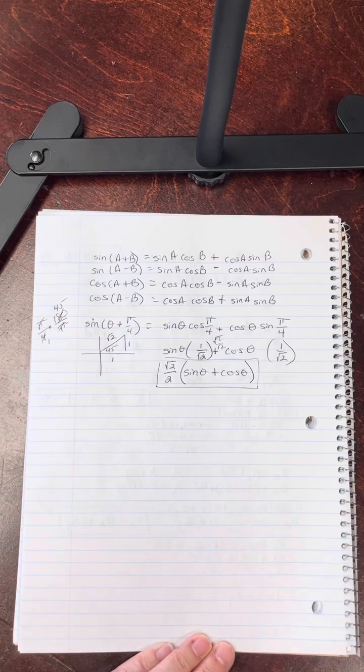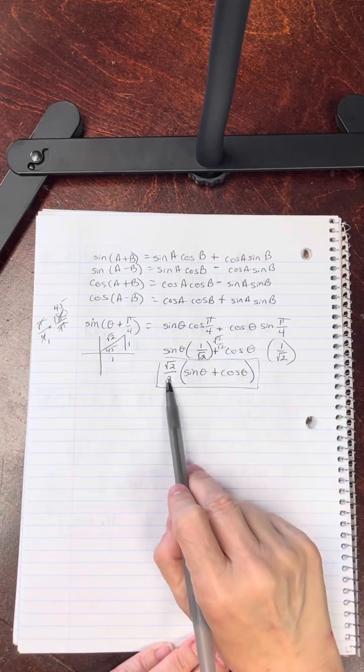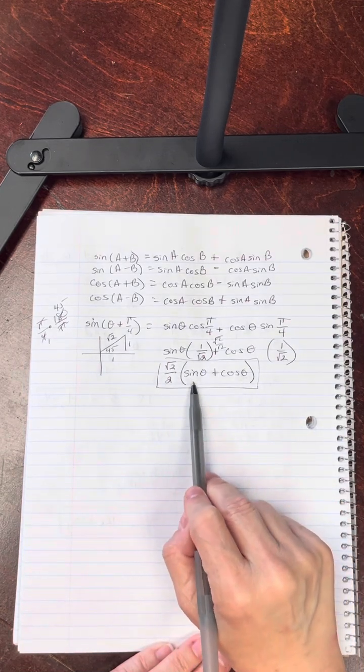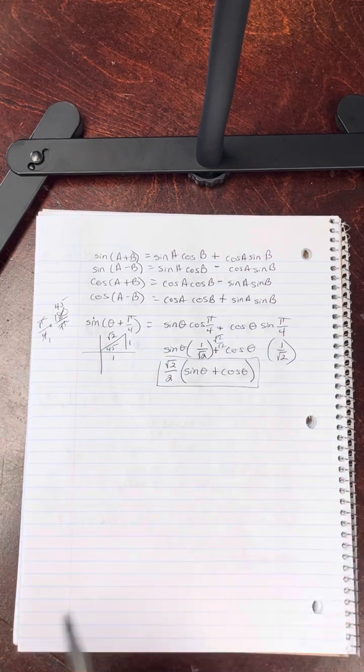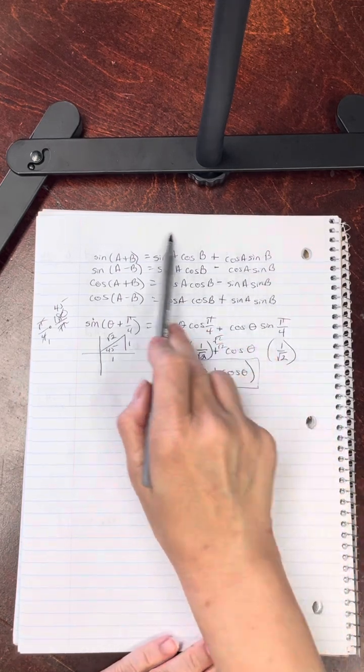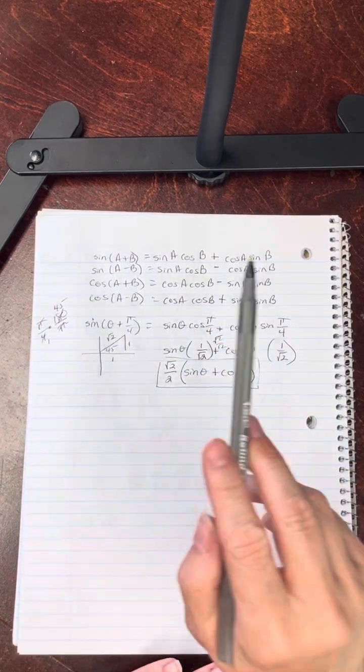Whether you write it pulled out separated or whether you write root 2 over 2 sine theta plus root 2 over 2 cosine theta, either way, same thing, acceptable answers, not a problem. Okay, now here's another, in example 2, another reason why we have these formulas to accomplish things with addition.